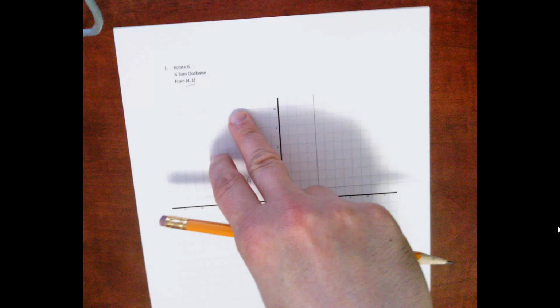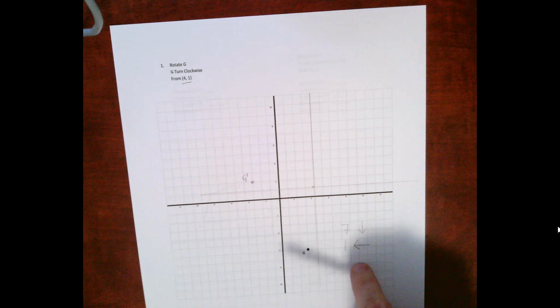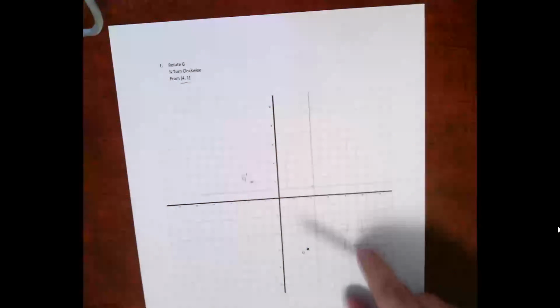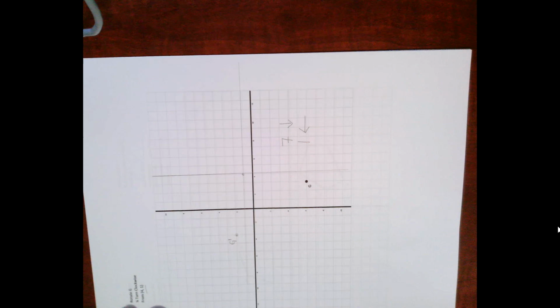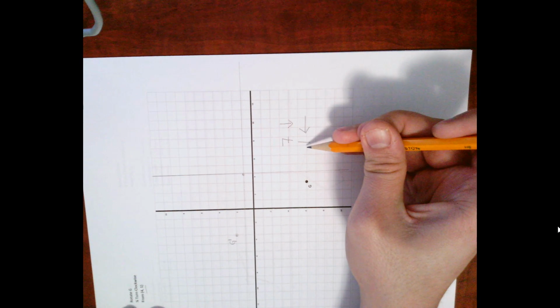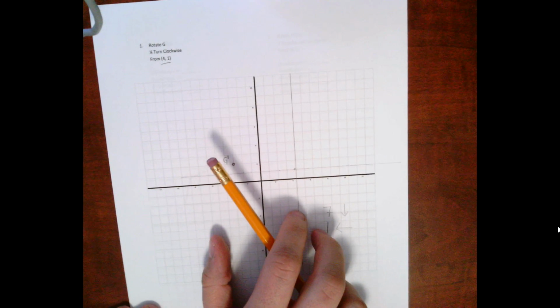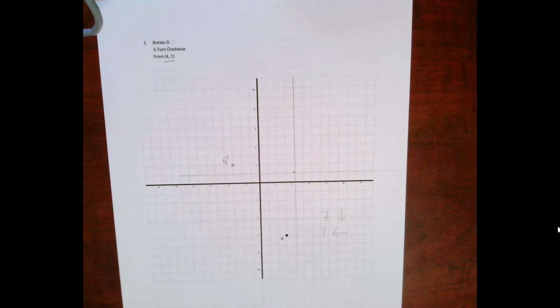If I wanted to go 3/4 turns clockwise, okay, again, 7 down, 1 left, 1, 2, 3. Now where's my arrows pointing? 7 right, 1 down. So you can use this trick, put it on a piece of paper while you're doing your rotations, and use it as a frame of reference. Use it to help you when you're completing the work.